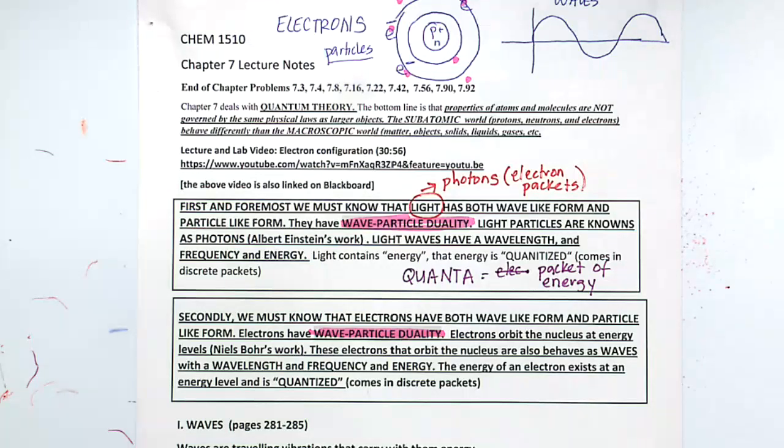Just like I bought chocolates for everyone. Just like this is a quanta of chocolate, think of this as a quanta of energy.